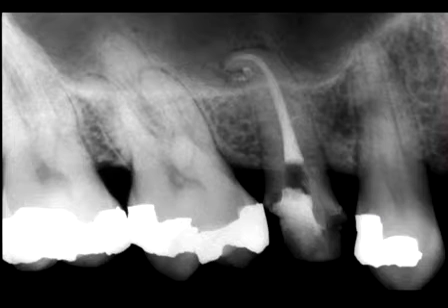Canal systems move through multiple geometric planes and curve significantly more than the roots that harbor them. The economy of the preparation is always a conscious balance between a canal that is three-dimensionally cleaned, shaped, and obturated, and conserving maximum root structure.